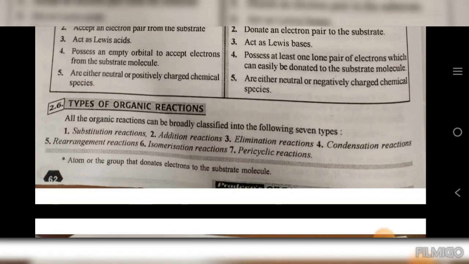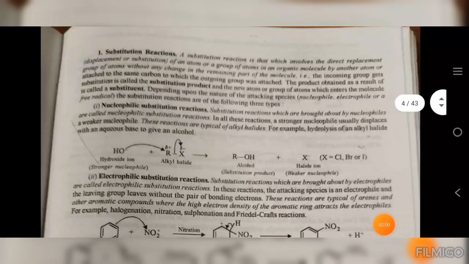Types of organic reactions. All the organic reactions can be broadly classified into the following 7 types: substitution reaction, addition reaction, elimination reaction, condensation reaction, rearrangement reaction, isomerism reaction, pericyclic reactions. Substitution reactions.